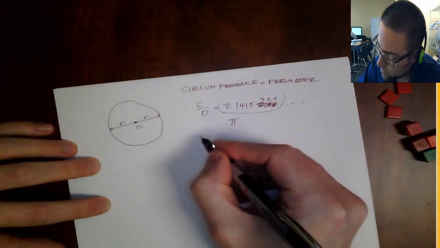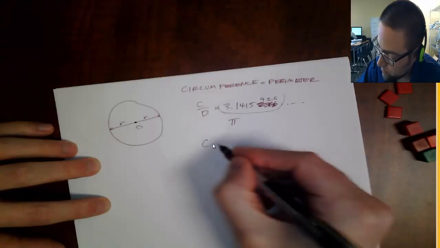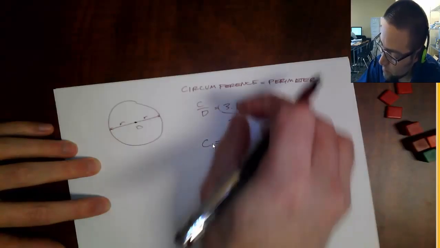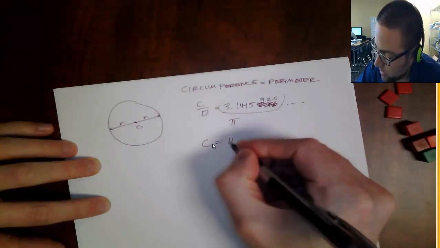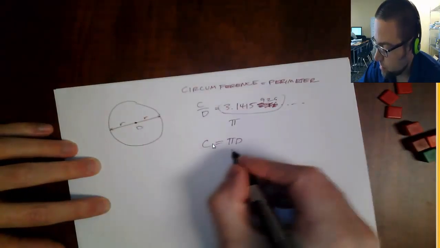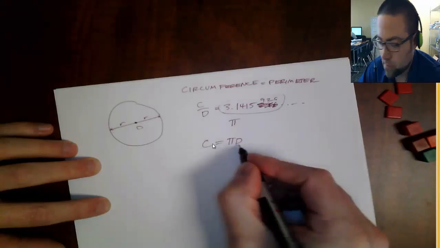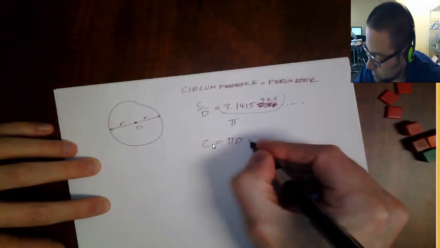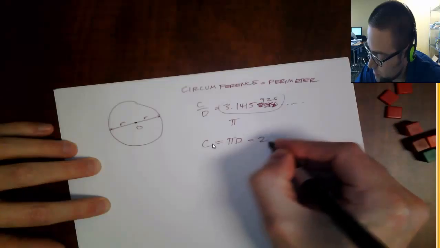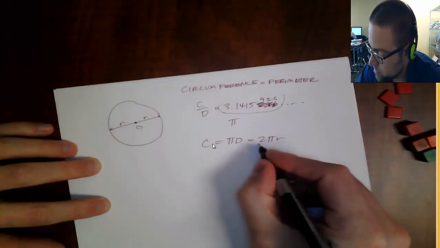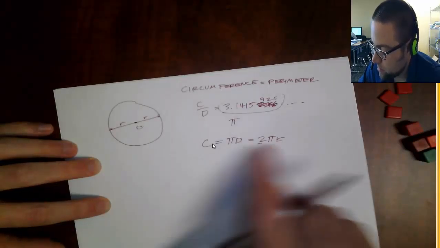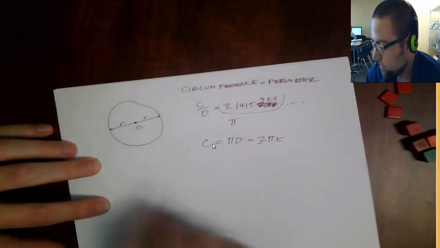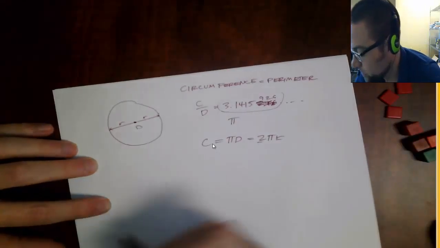So you could write the circumference of a circle as switching the sides over here. If I multiplied both sides by the diameter, I get pi times the diameter. So you might see it as the circumference equals pi times the diameter, or you might see it as 2 pi r. This is just 2 radiuses times pi. So these are the 2 ways that you would see the circumference of a circle written.